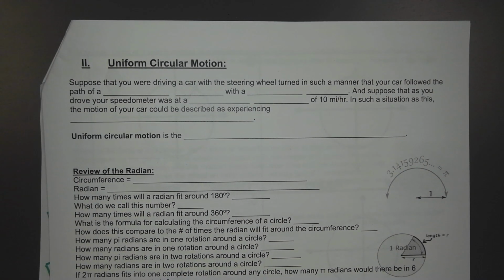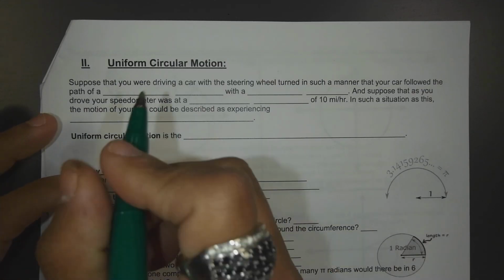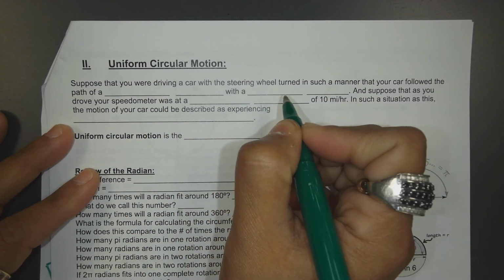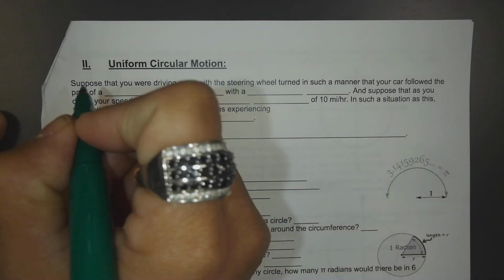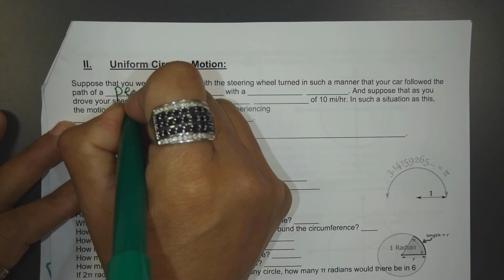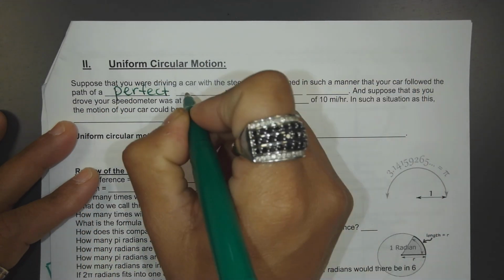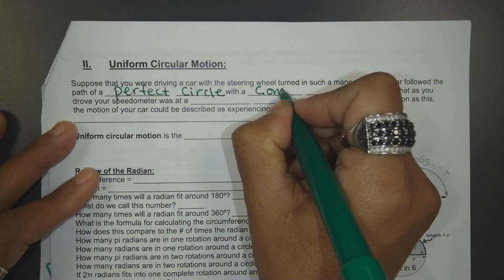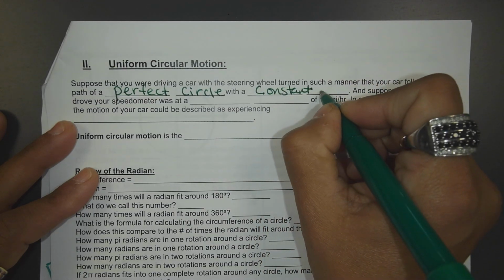All righty, uniform circular motion. Again, this is going to be part of your Unit 3 homework, and it's part of your video questions or video worksheet homework. It says here, suppose that you're in a car that's driving with the steering wheel turned in such a manner that your car follows a path of a perfect circle with a constant radius.